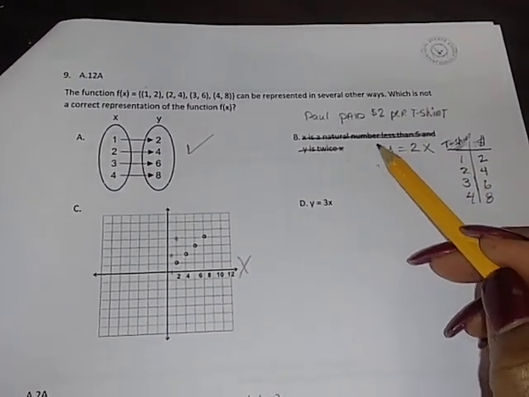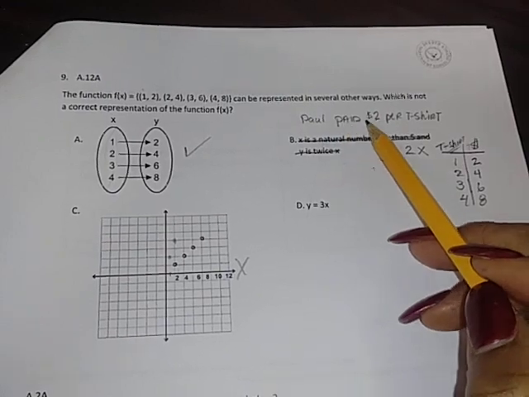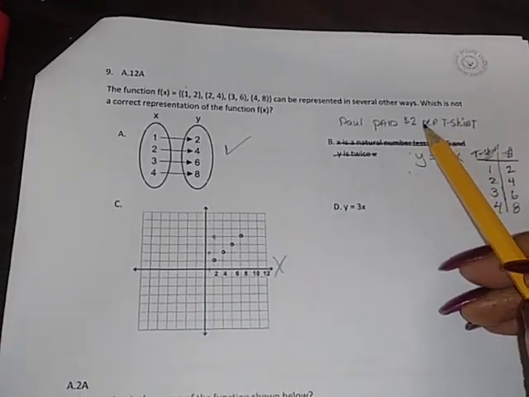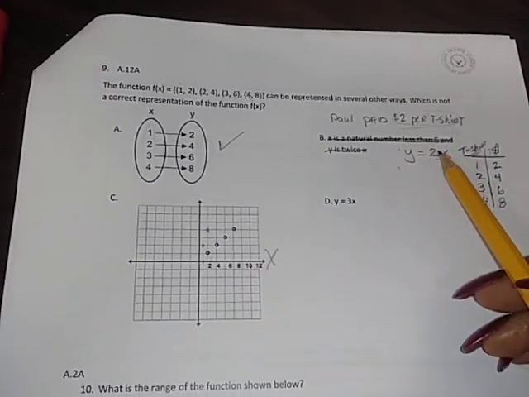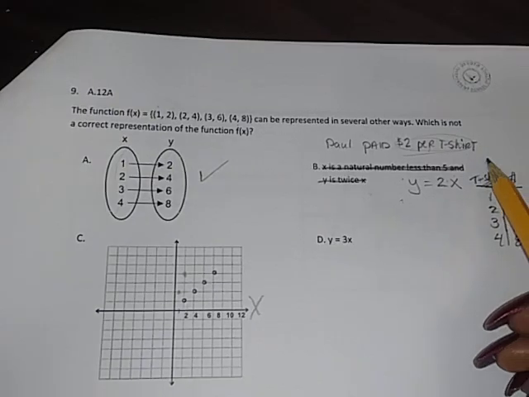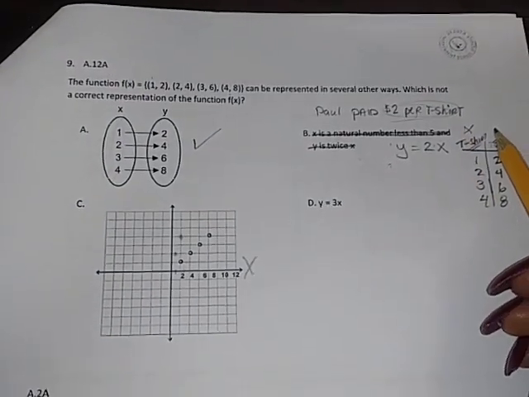Okay, so I changed answer choice B to read Paul paid $2 per t-shirt. That means 2x, because of that per, 2 times the number of t-shirts. So x would be t-shirts and then y would be the total cost.